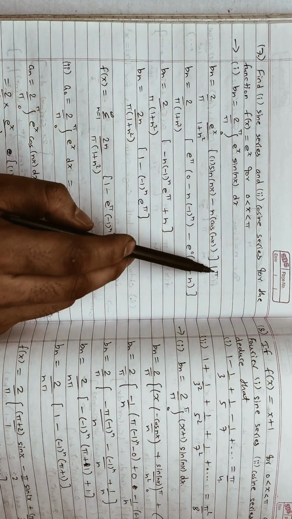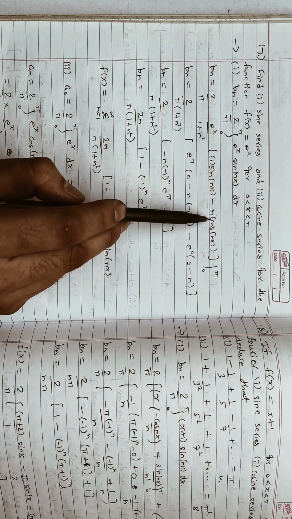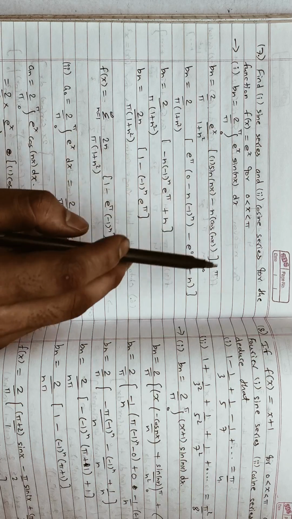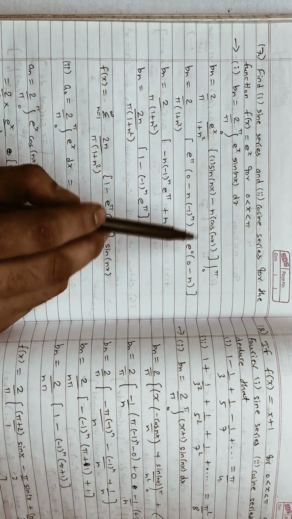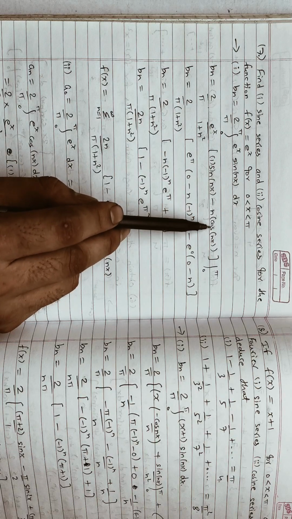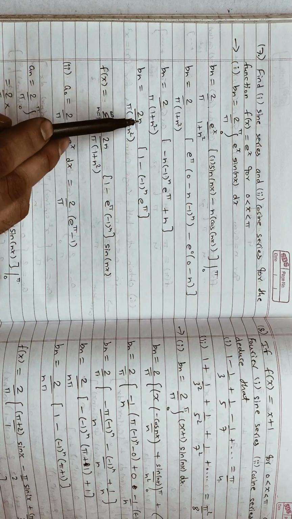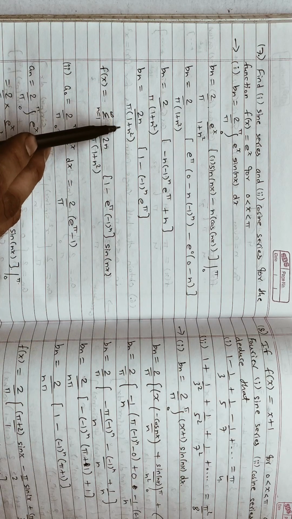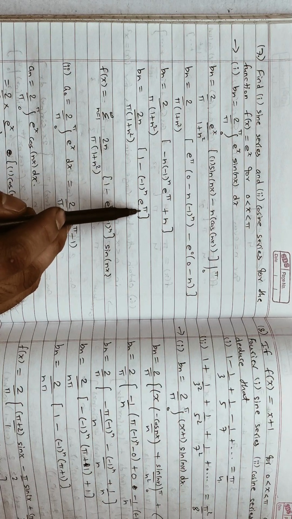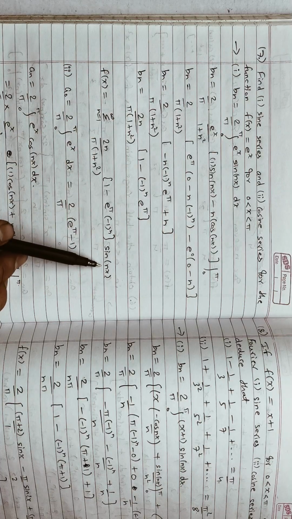So I am taking 2 upon pi, 1 plus n square common. So I will be left with pi e to the power pi bracket, sin n pi is 0, so 0 minus n into cos n pi, which is minus 1 to the power n, minus e to the power 0 bracket, sin 0 is 0, so 0 minus n into cos 0, which is 1, so n. So it will give me bn equal to 2n upon pi, 1 plus n square, into 1 minus minus 1 to the power n e to the power pi. So my f of x is equal to summation bn into sin nx.